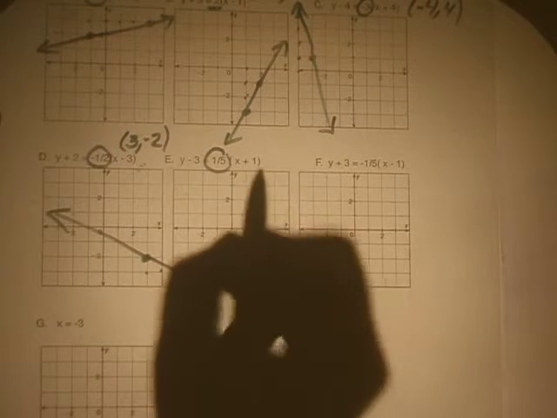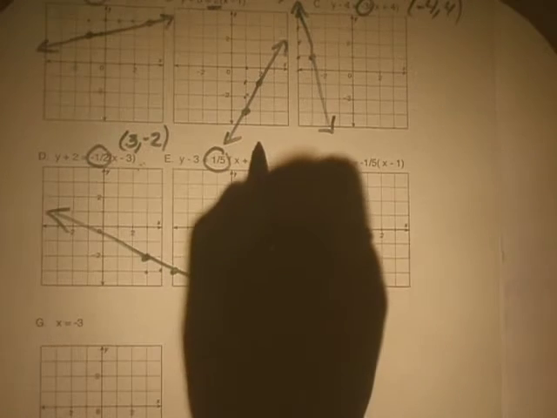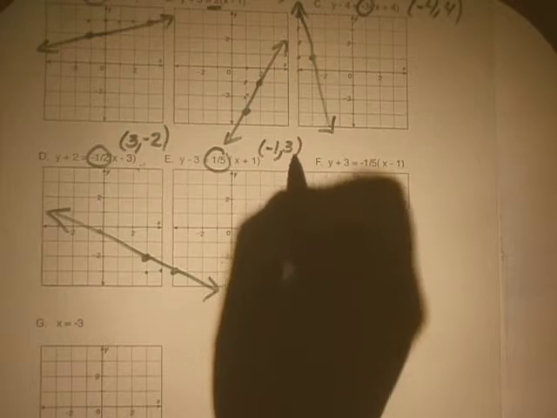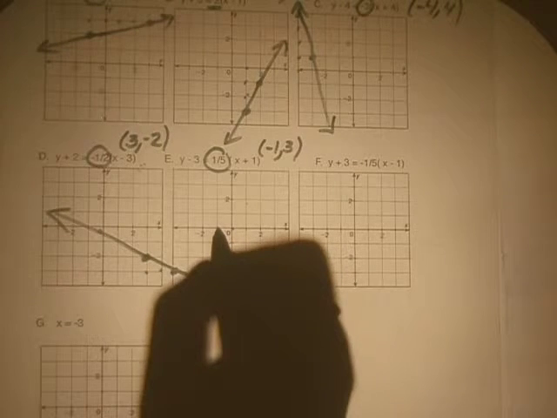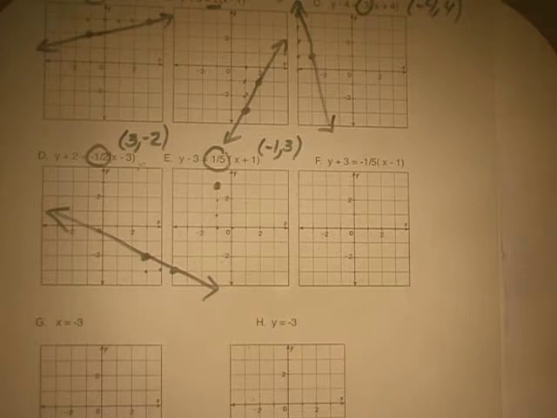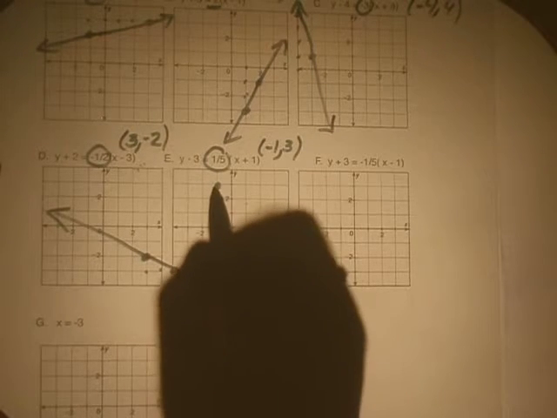Letter E, our slope will be 1/5. Our point is going to be the opposite of this and the opposite of that. So -1, 3. From that point, our slope is 1/5. So you go up 1 and 5 to the right.